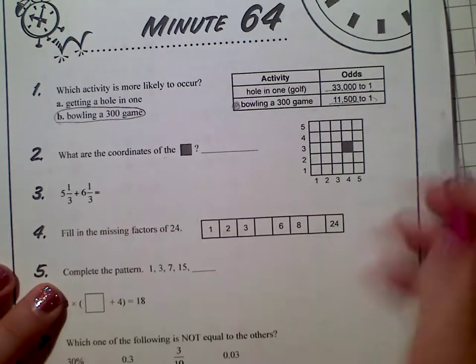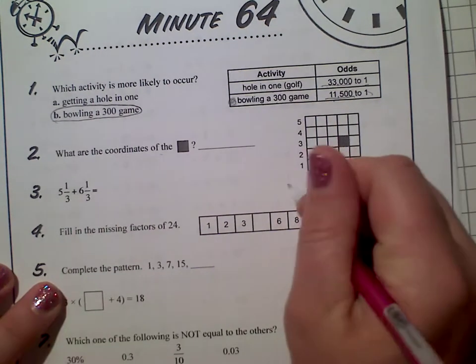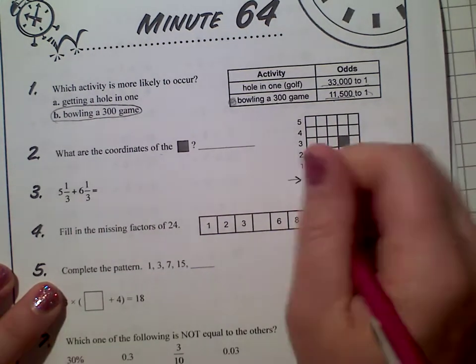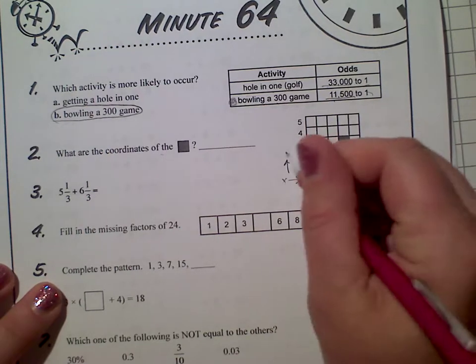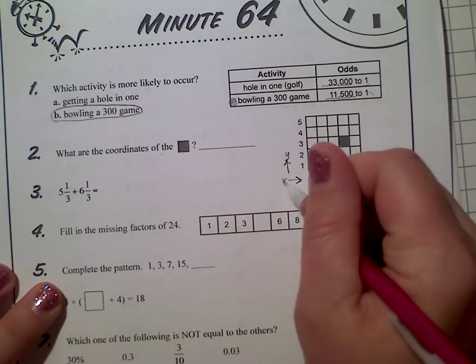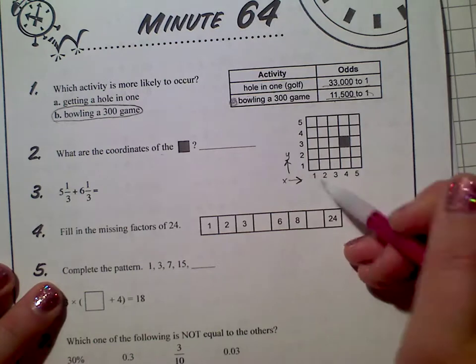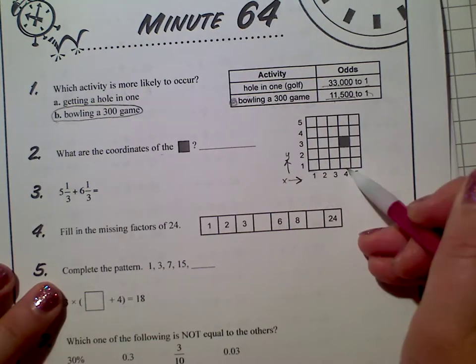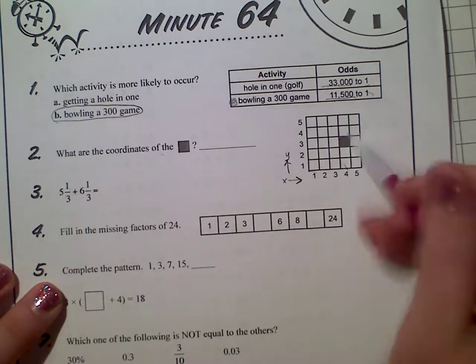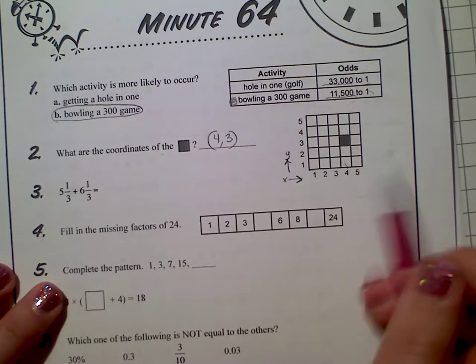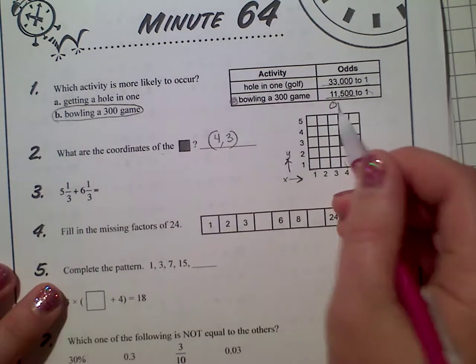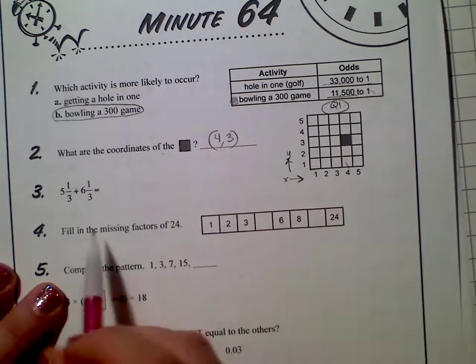What are the coordinates for this square? Remember, you go left and right, up and down. So left and right's your X, and then your Y. X is first in the alphabet, Y is second. We are going to 4, up 3. So 4, 3. And this would be in quadrant 1 because they're both positive.